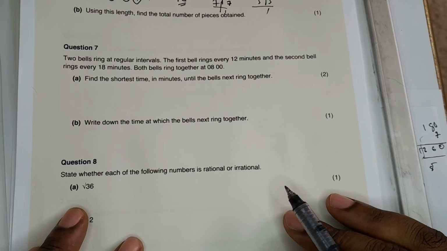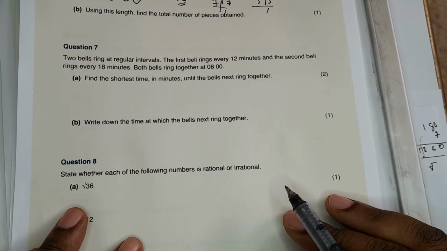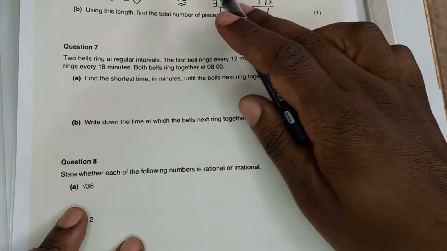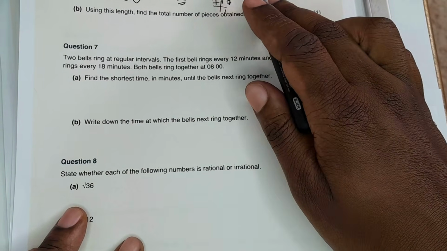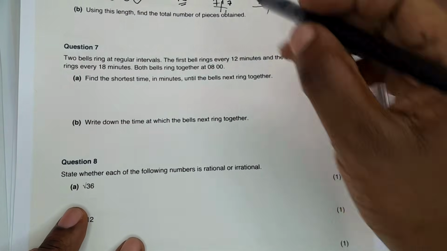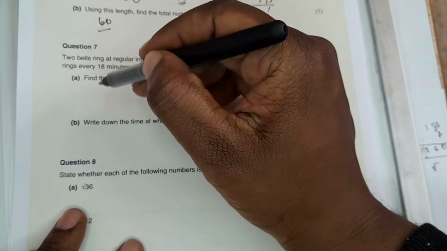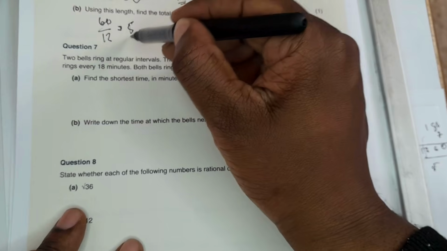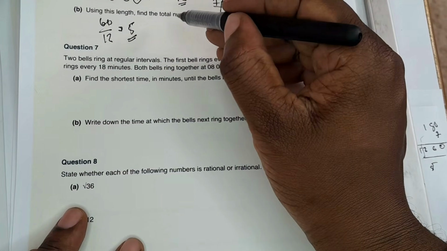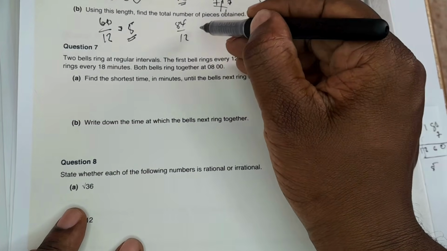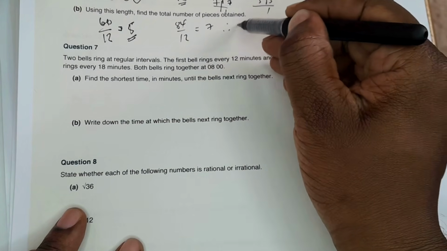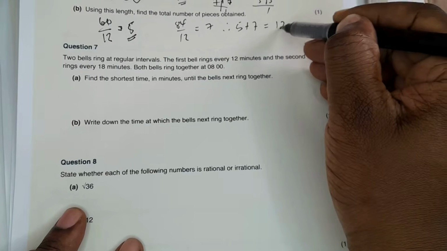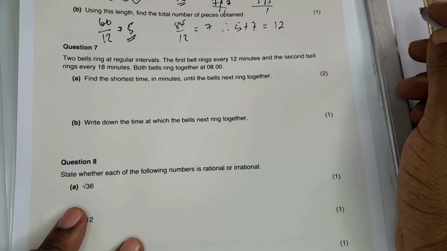Using this length, find the total number of pieces obtained. So it means that you will have to divide. One is 84 centimeters long, and the other is 60 centimeters long. So you're going to say 60 divided by 12, which gets you 5 pieces. Then you're also going to cut this: 84 divided by 12, you're going to get 7. Therefore, 5 plus 7 equals 12 pieces obtained.